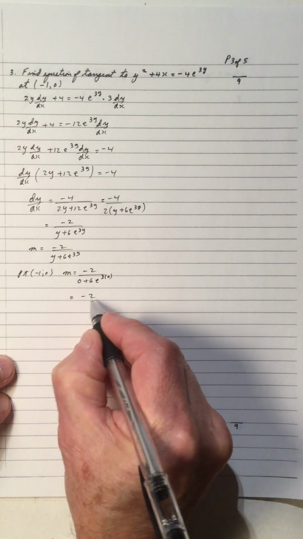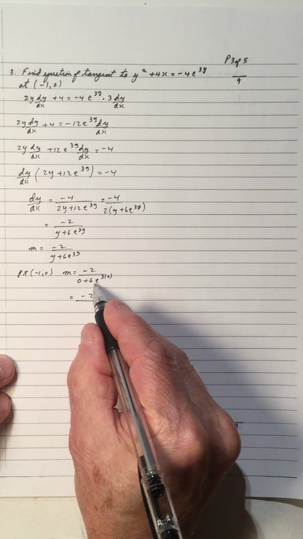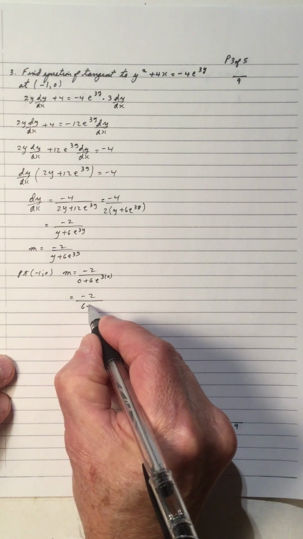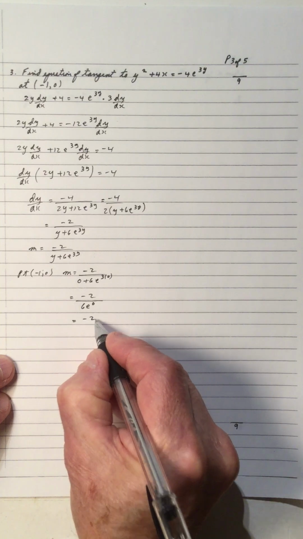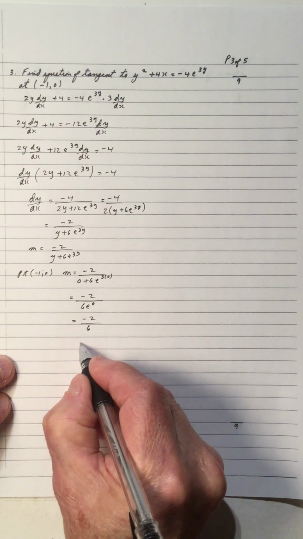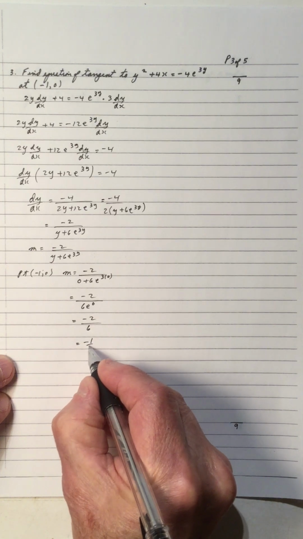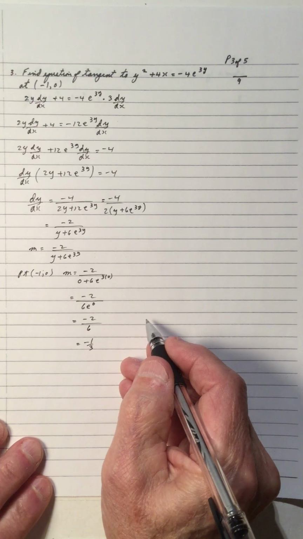So that's negative 2 over 0 plus 6e to the 0, and e to the 0 is 1, so that's a 6, so that's negative 1/3. So the slope of the tangent is negative 1/3.